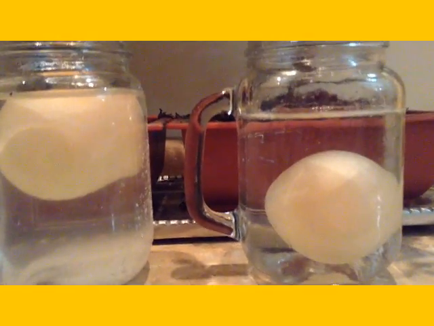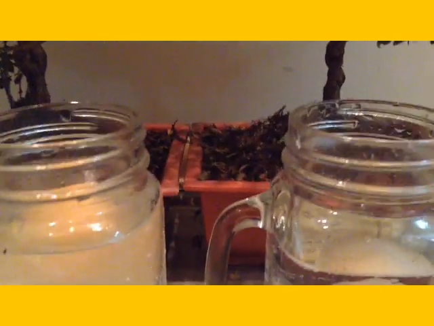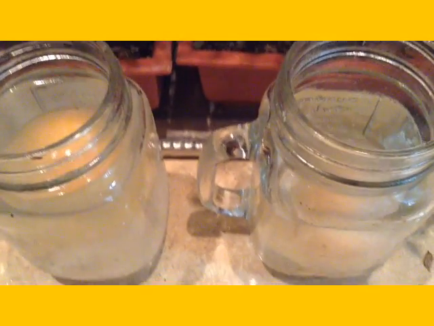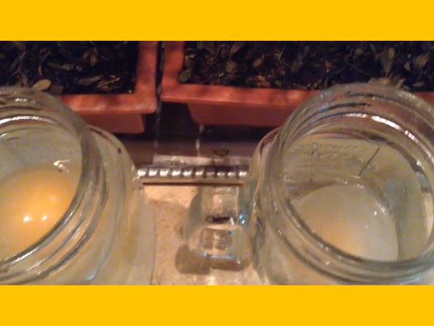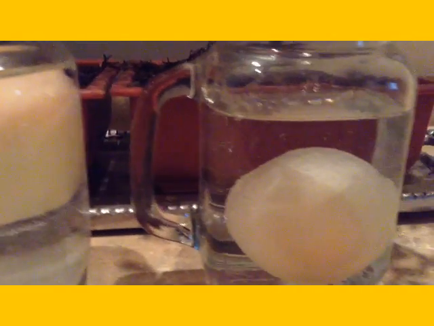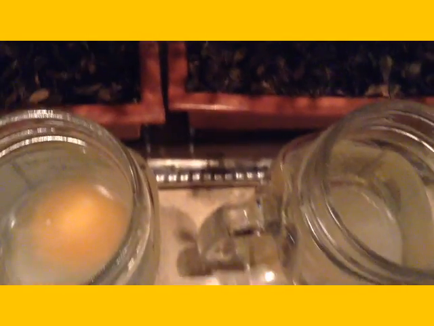After that, we can see that the egg on the left with our hypertonic solution just seems to be a little bit smaller, and the plasma membrane is more transparent. On the other hand, in the hypotonic solution, the egg looks bigger because the water entered the cell through the plasma membrane.